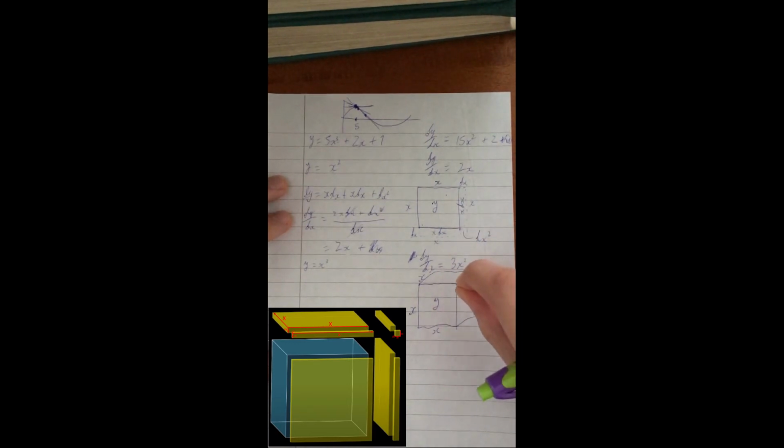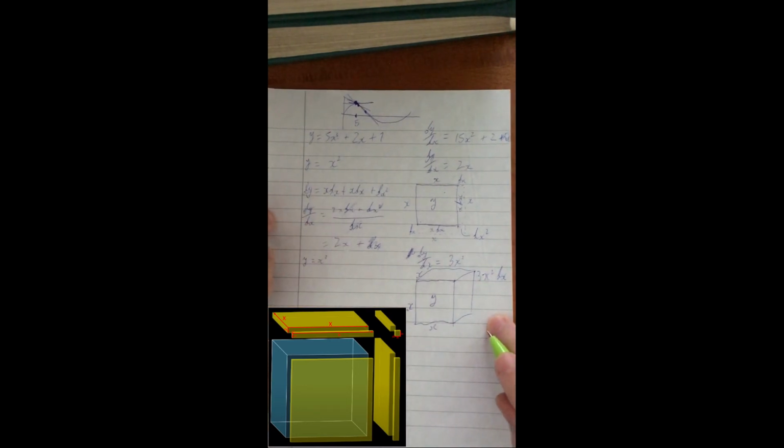So when we do that, we get this new face here, which has a volume of x, x, and then a depth of dx. So we'll call it x squared dx. And then it's the same here. So we have x squared dx here, x squared dx here, and x squared dx here. So let's write it. We have x squared dx. We have 3 of them. So we'll write 3x squared dx. And you might be seeing where this is going already.